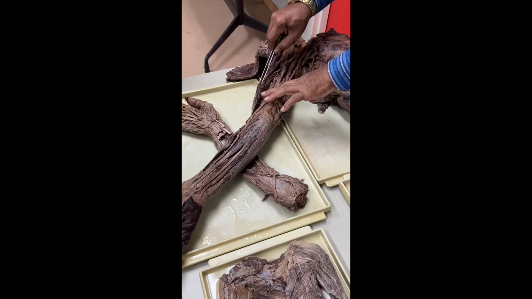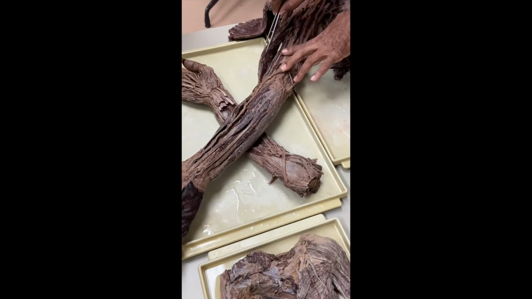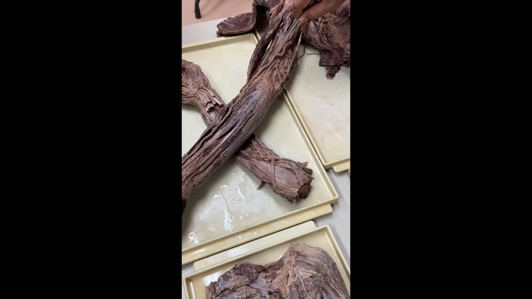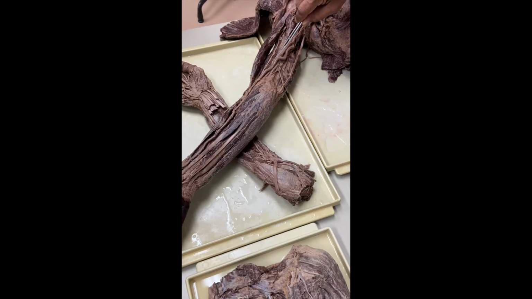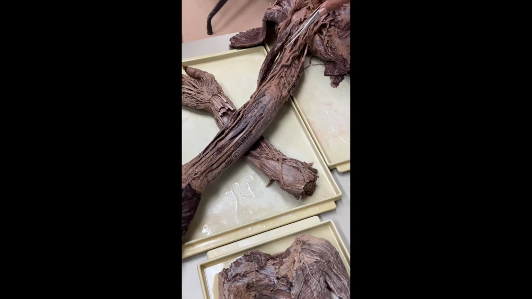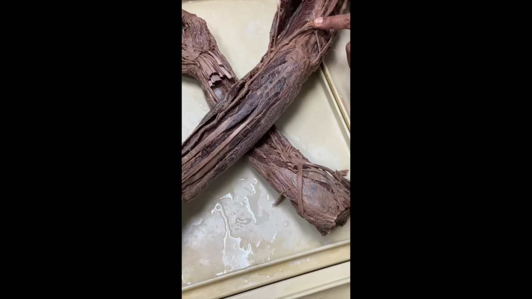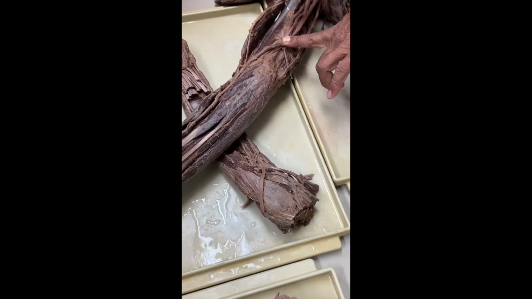But brachialis is important. This is the brachialis muscle. Deep to the biceps brachii, there is the brachialis. This whole muscle is brachialis.